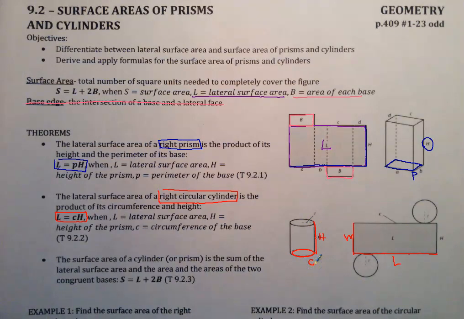Okay, earlier we wanted the perimeter times the height. Now we want the circumference times the height. We good so far? This is lateral surface area. Say that. Lateral surface area.